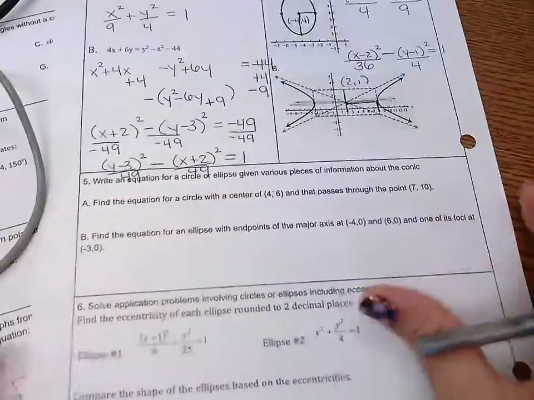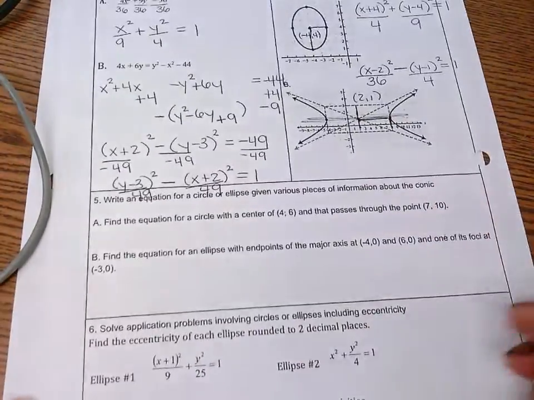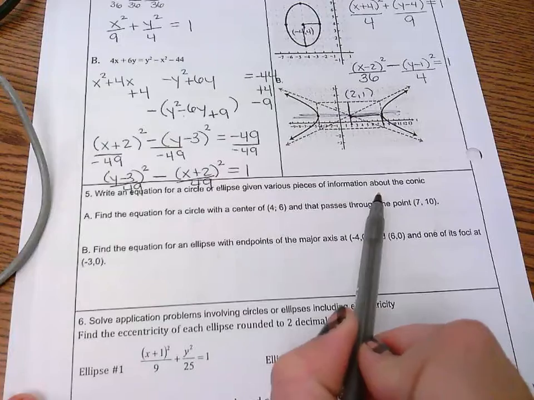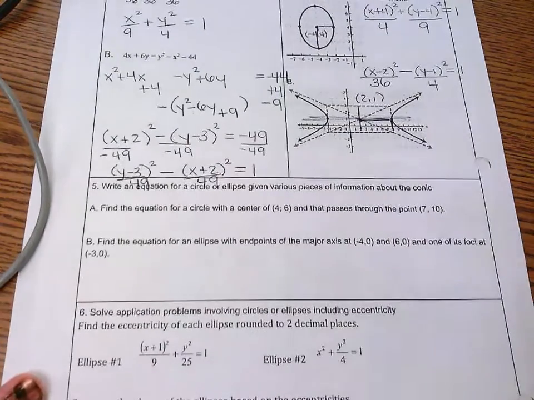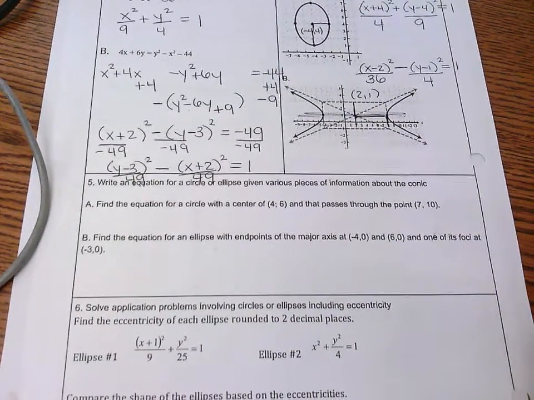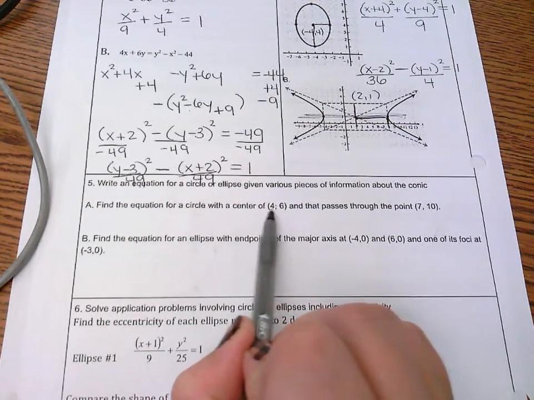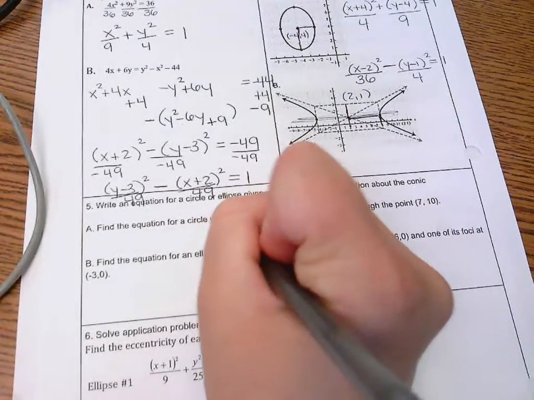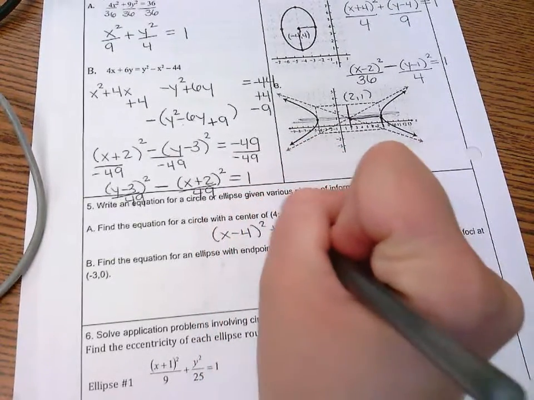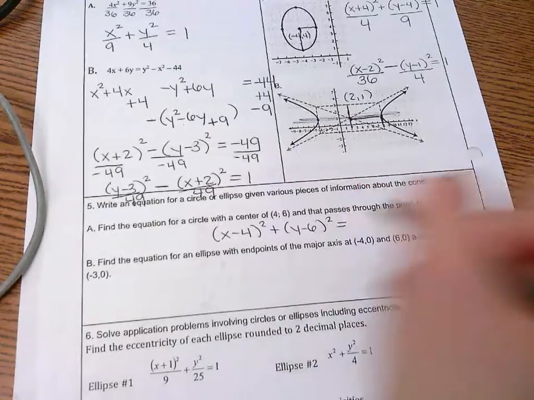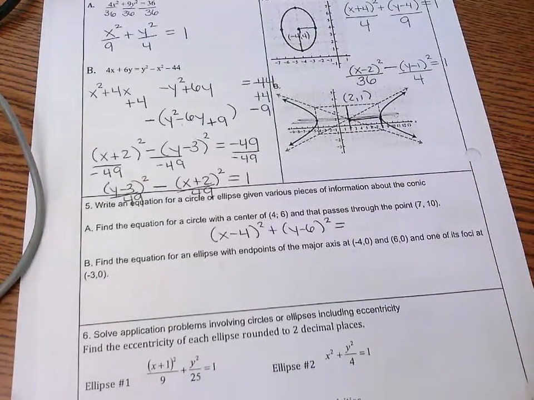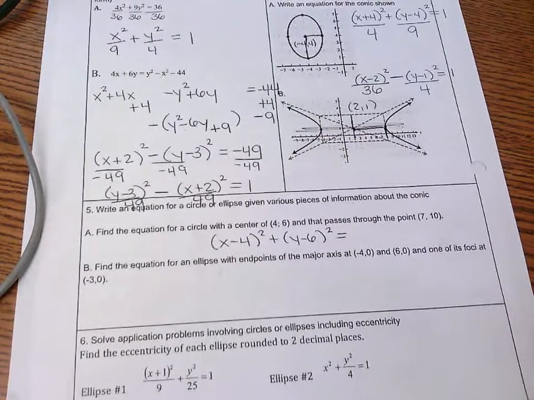Let's see, write an equation for a circle or ellipse. I could give you pieces of information and you have to solve for the equation. So it's a circle and the center is at 4, 6. So I'm going to do that part first. (X minus 4) squared plus (y minus 6) squared equals, I need to figure out the distance of the radius, the r squared value.